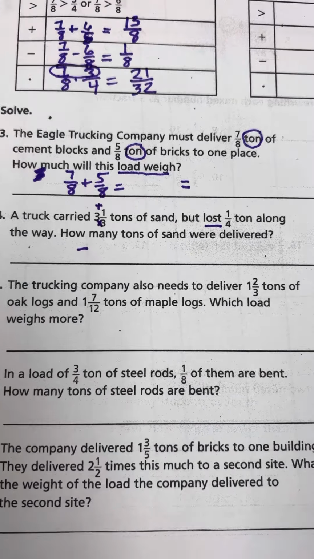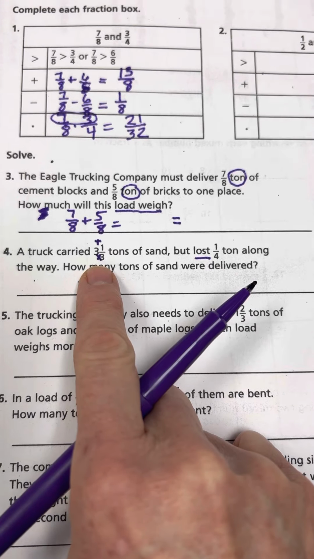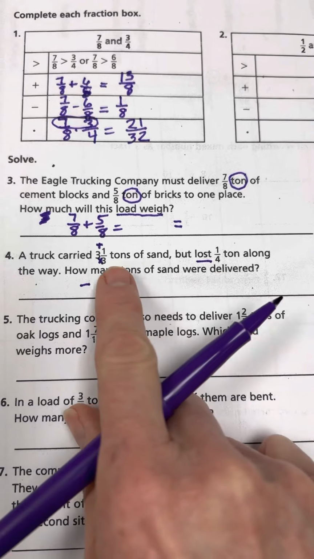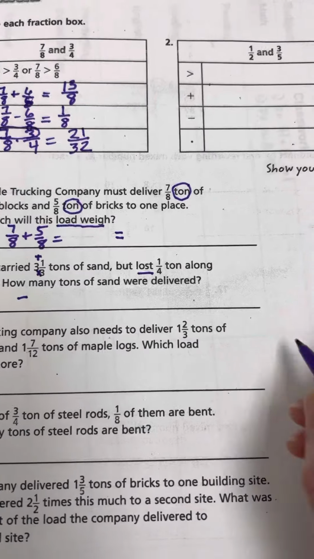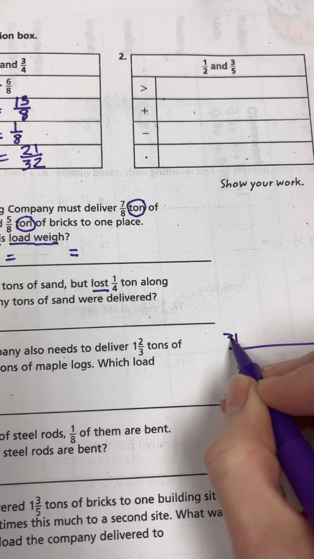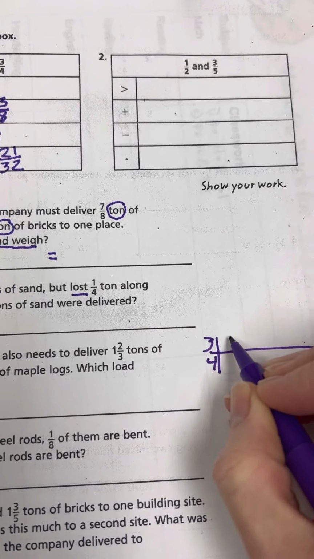All right. One more step here. I notice this is fourths. This will be thirds. So you're going to need to find a common denominator. Common denominator between 3 and 4. I'll let you figure that out, but I think you already know.